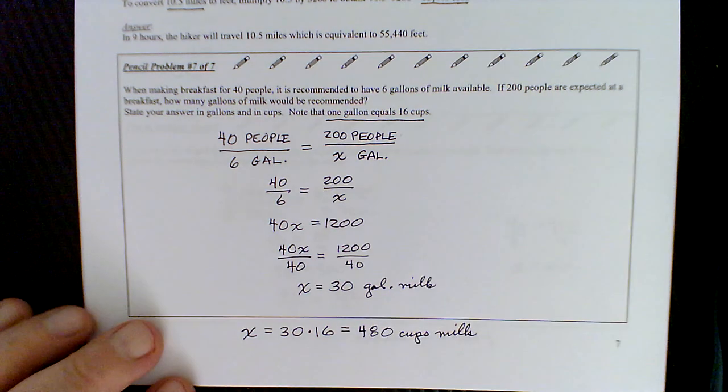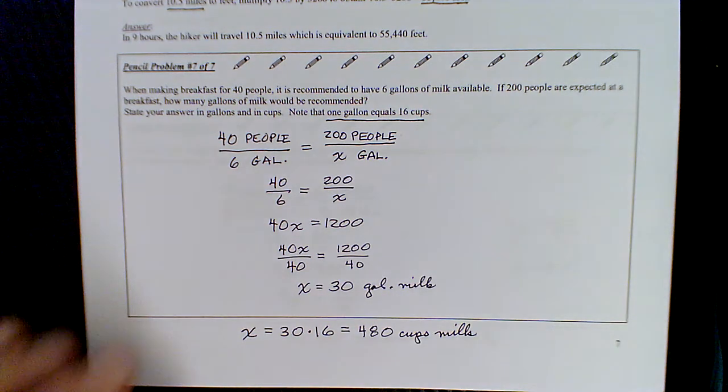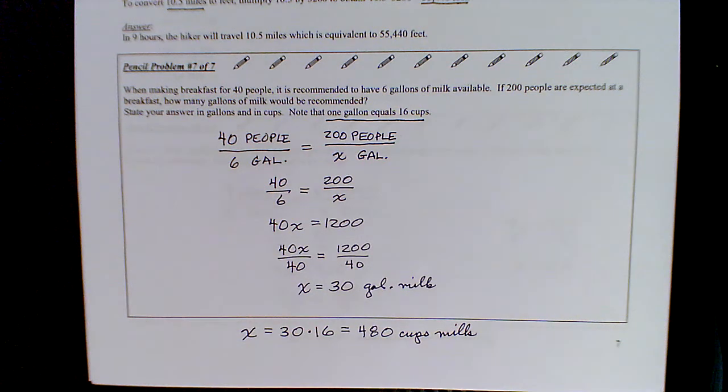Okay, so remember the pencil problems are a mirror image of the ones that are on the take-home quiz, either the example or the pencil problem. So feel free to use the notes as a guide when you do the take-home quiz.